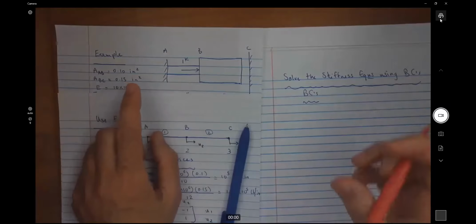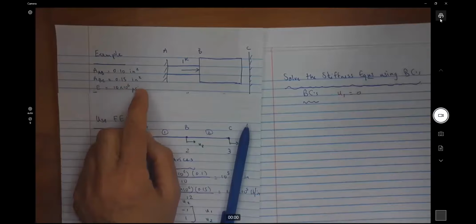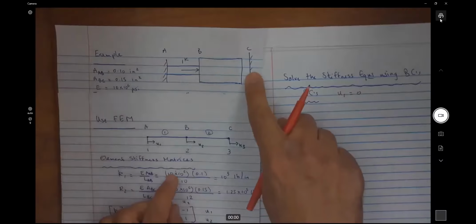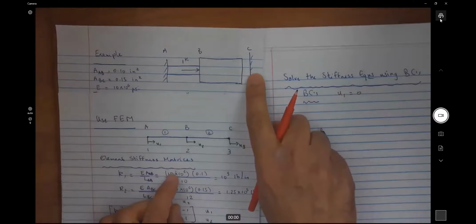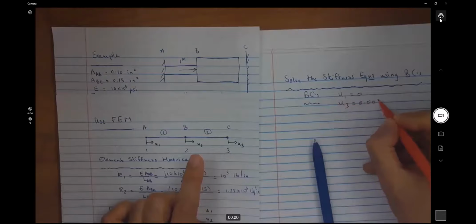I have a reaction, I rather have a support. And the support is preventing A from moving to the left or to the right. So I can come here and say, as part of my boundary conditions, U1 must be equal to 0. Is that the only boundary condition? If you look at C, the wall is going to move 0.002 inch. So I can come here and say, this is U3. So U3 is equal to 0.002 inches.